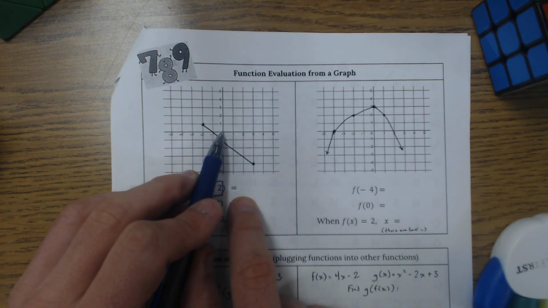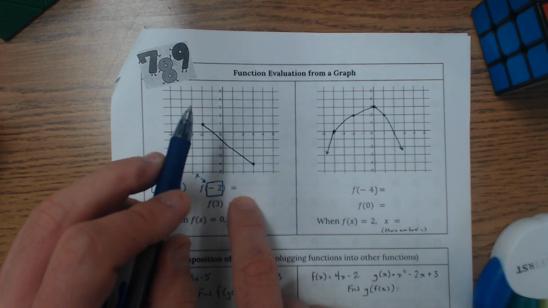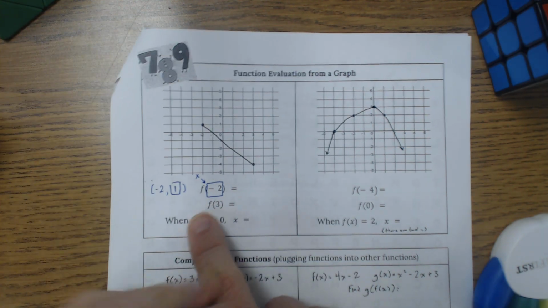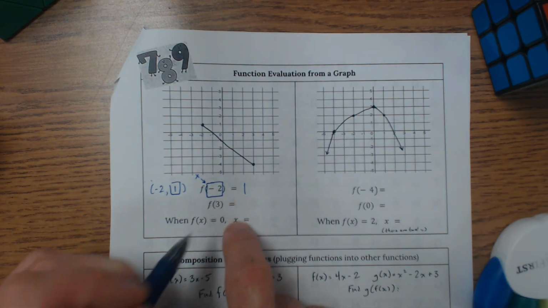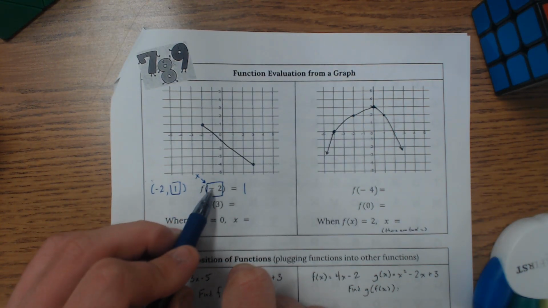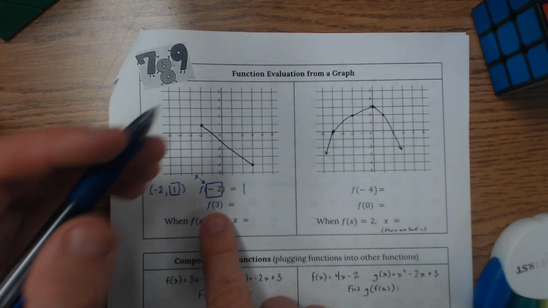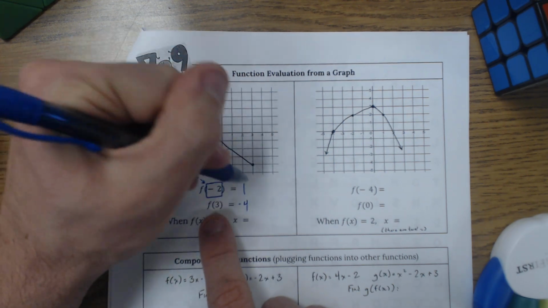So I'm going to go to x equals -2, and I'm going to look for the function when x is -2, so that point right there, y is 1. So f of -2 is 1. The output of the function when the input is -2 turned out to be y equals 1. Cool. F of 3 is when the x is 3, and it's all the way down there at -4.